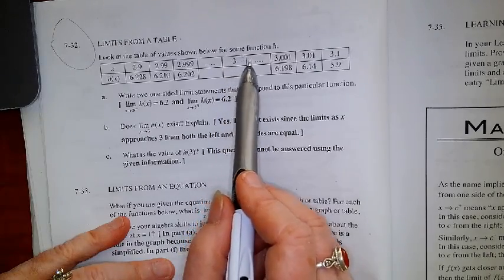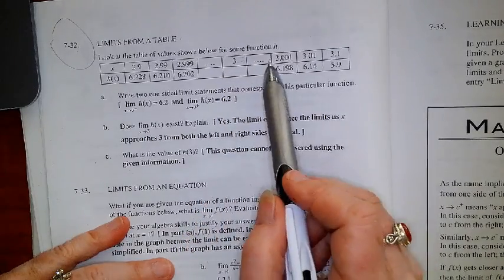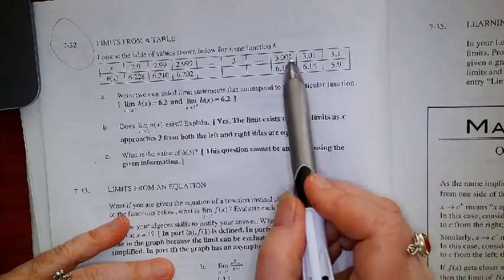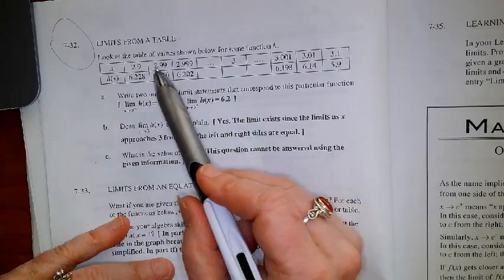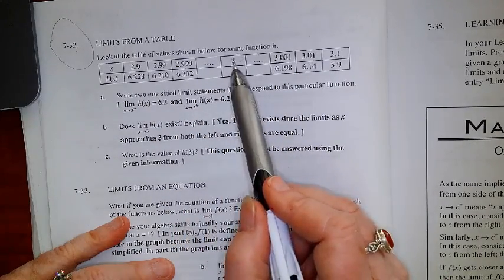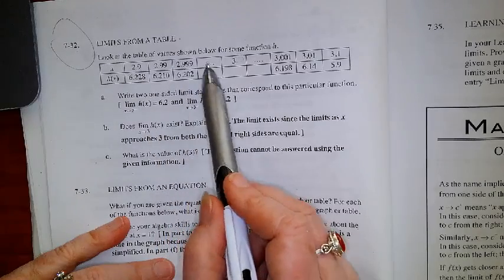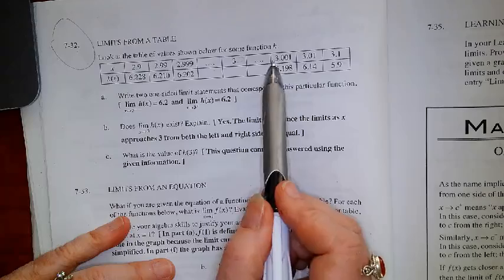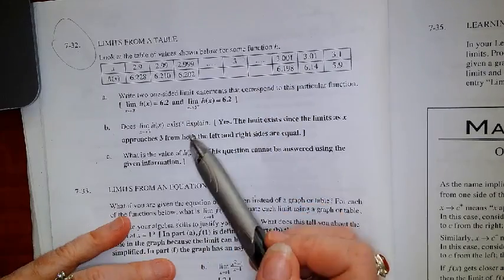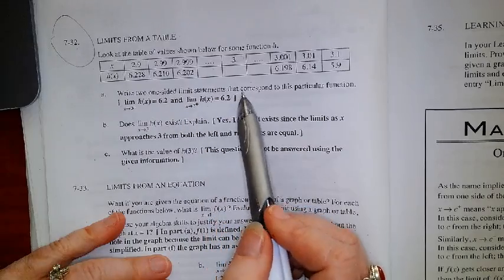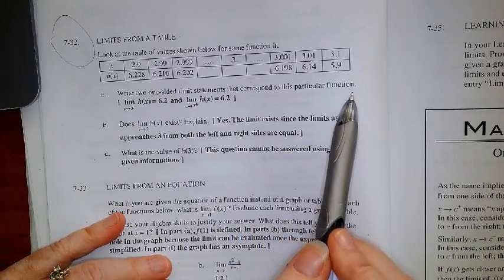And then eventually it's going to go a little higher than 3, and a little higher. So I feel like they want me to say that x is approaching 3, and if I come from this direction, I'm approaching 3 from the left, and if I come this direction, I'm approaching 3 from the right.